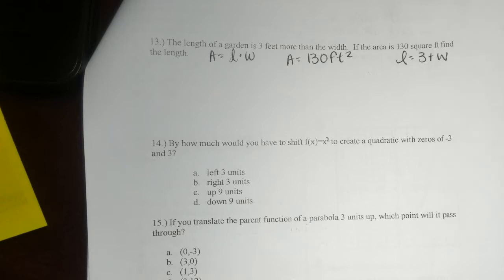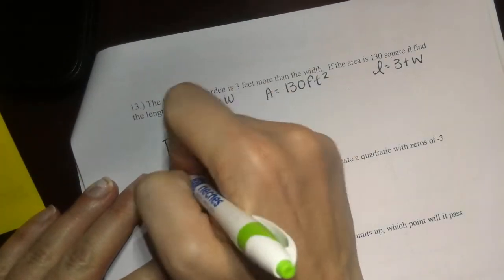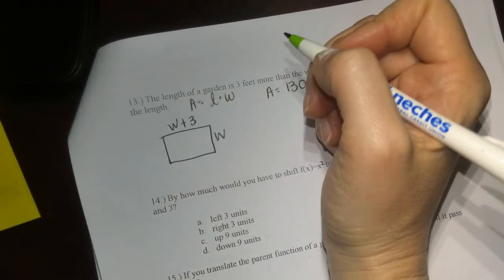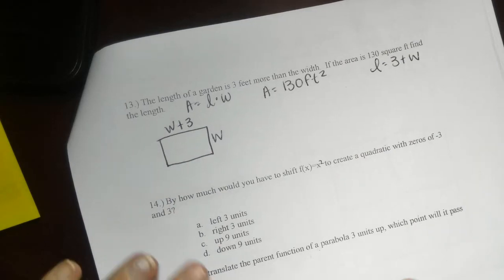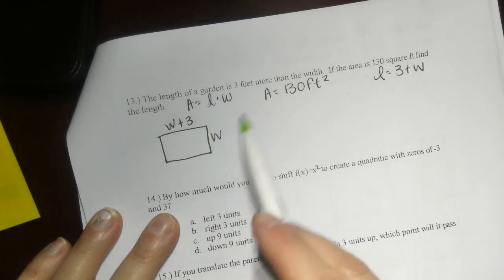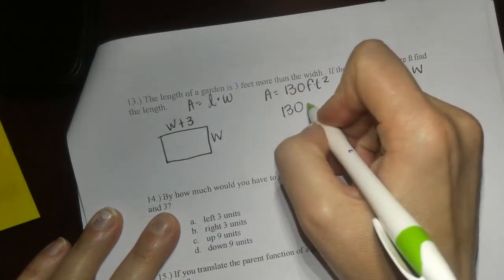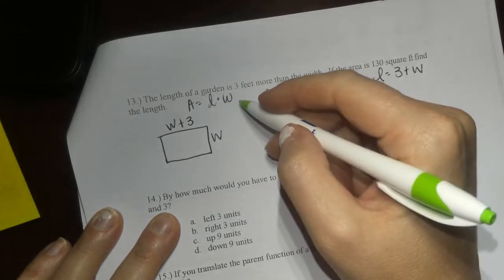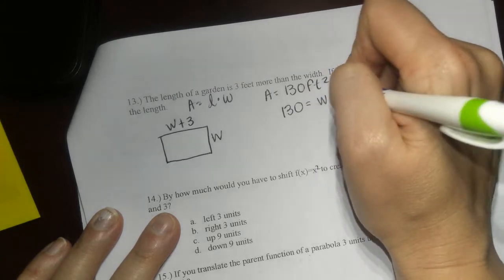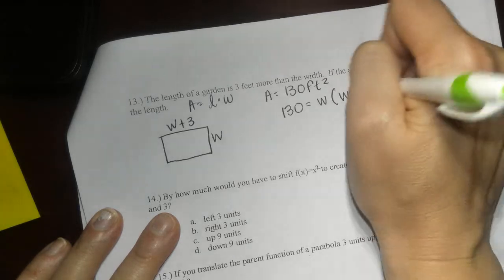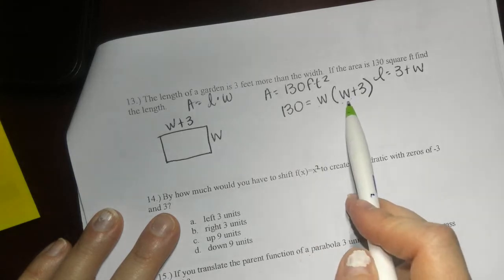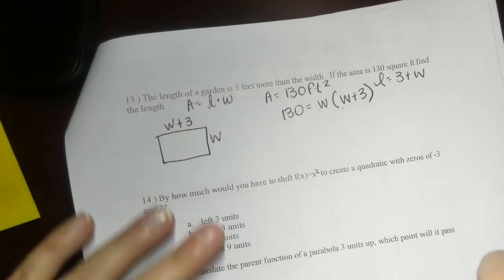Alright, so let's see if we can figure this out. I like to draw a picture. So we have the width, and then we have the length, which is w plus 3. So, let's plug in what we know. 130, that's the area, equals length times width. So width times the length. This is your width, this is your length. Okay, so now we can solve what this is.